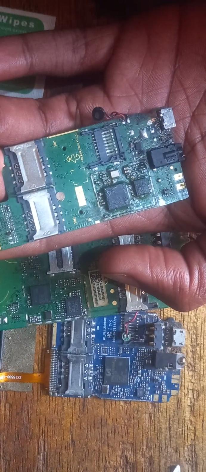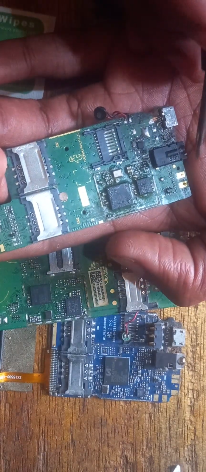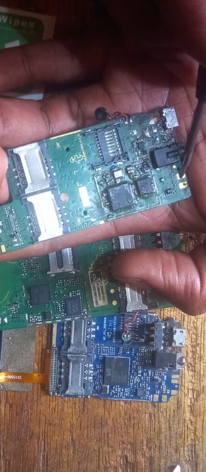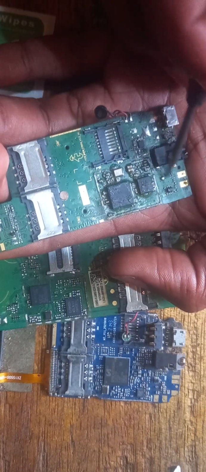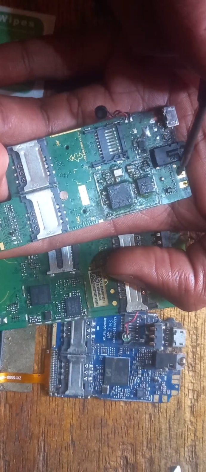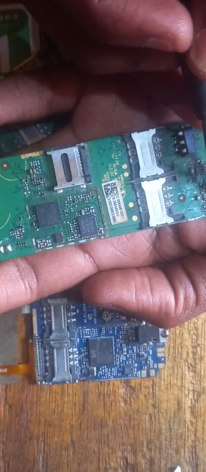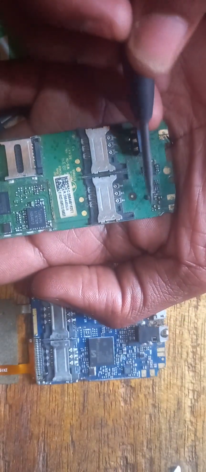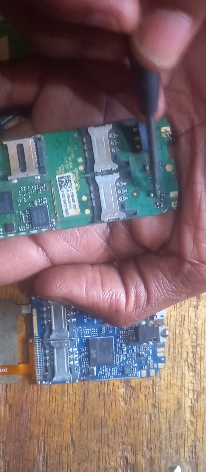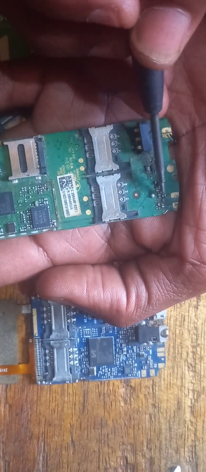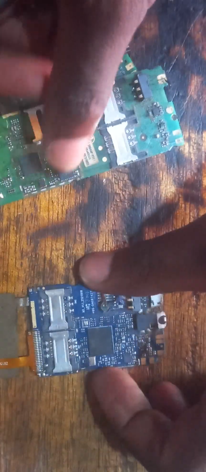So if there is unstable network, what you simply do is jump this connection to this thing here. You see, if you jump this, there will be stable network. If you jump this, there will be stable network. That is mainly caused by the failure of these diodes here. So if you jump this way, that will work.